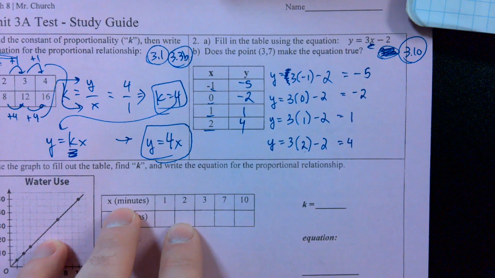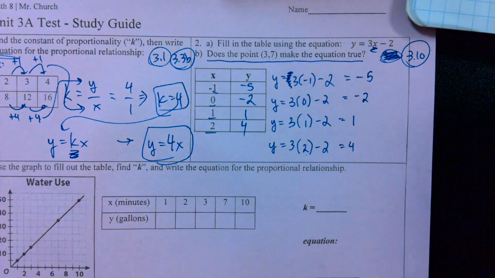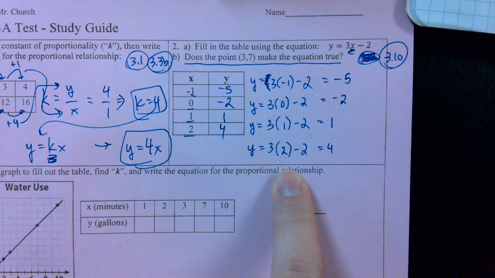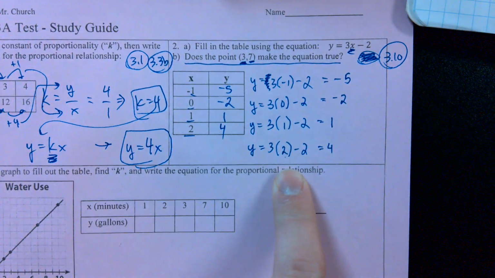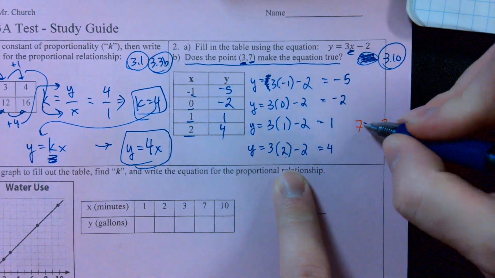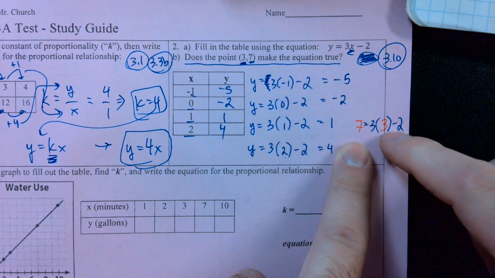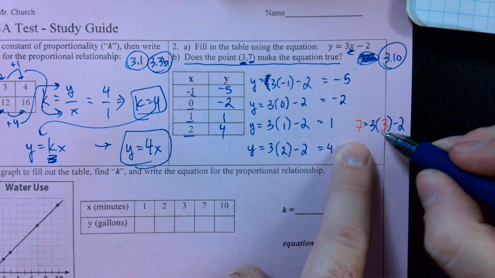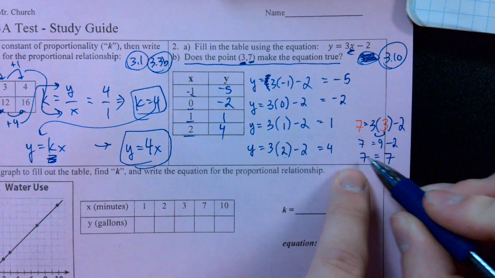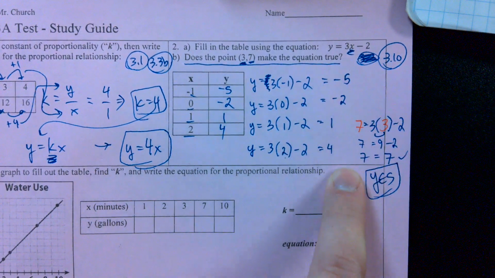Now again, that's just the first part. The next question is, does the point 3 comma 7 make the equation true? There's 2 ways we could go about doing this. I see you guys saying yes. You're absolutely right. 2 ways we could do this. We could plug them in for x and y. So 7 equals 3 times 3 minus 2. Right? I plugged in my y for y. I plugged in my x for x. 3 times 3 is 9. 9 minus 2 is 7. Well, 7 does equal 7, so I know that my answer is yes, it does make the equation true.